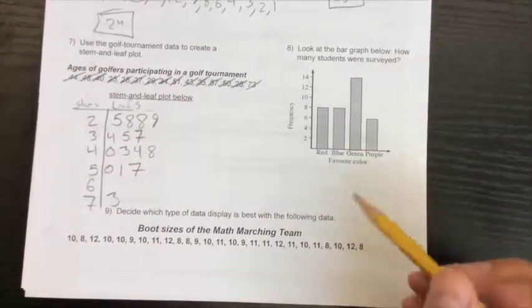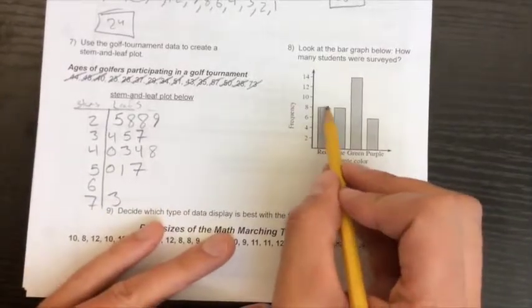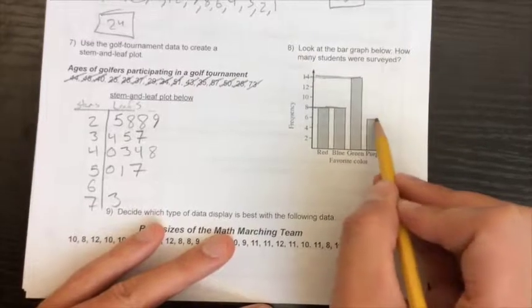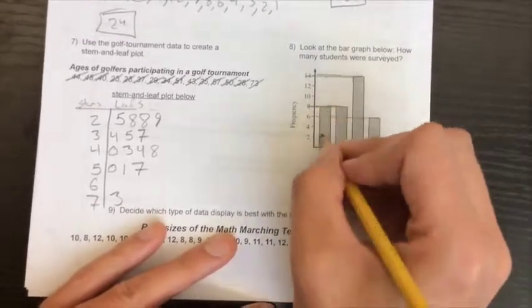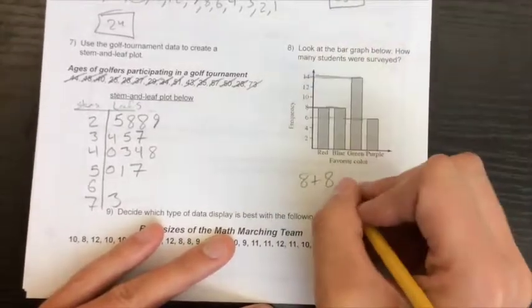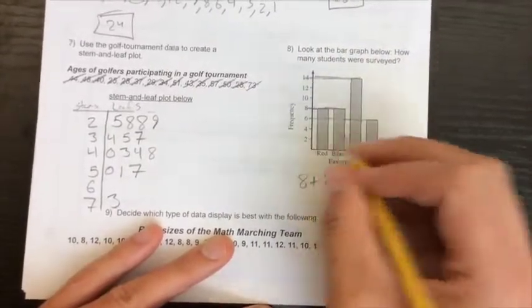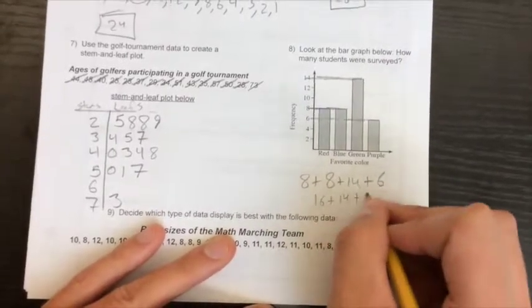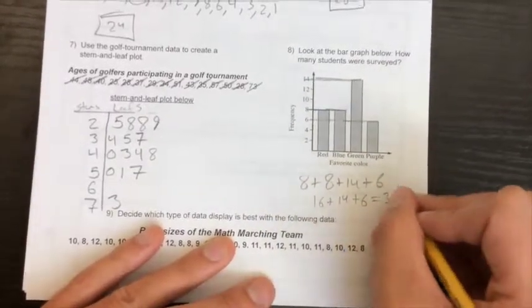Look at the bar graph below. How many students were surveyed? Each bar, we know the frequency from how high it is. So this is the number that I want to know. So if I want the total number, I'm just going to add these up. So this first bar is 8. The next one is 8. Green had 14. And purple had 6. So we add those all up. 16 plus 14 plus 6 should be 36 students.